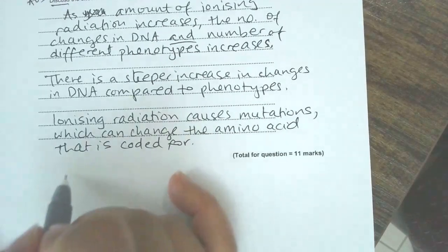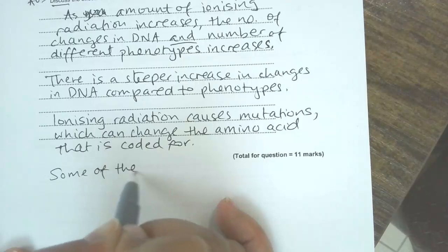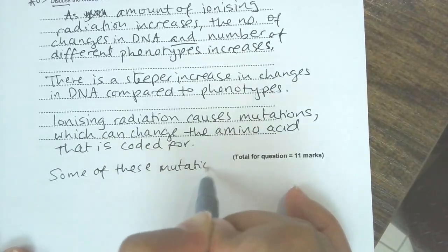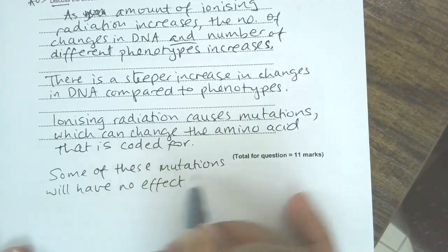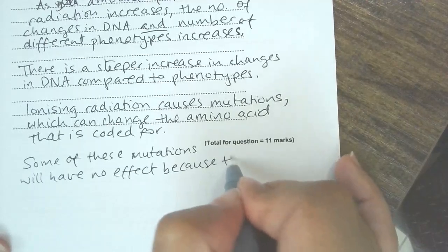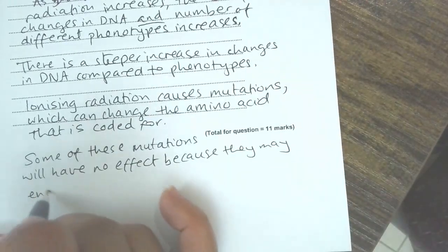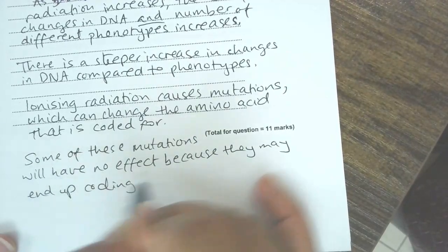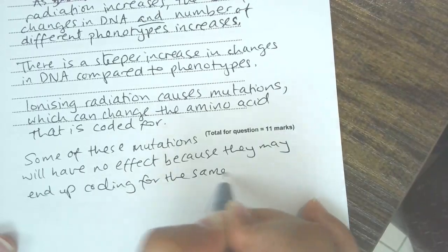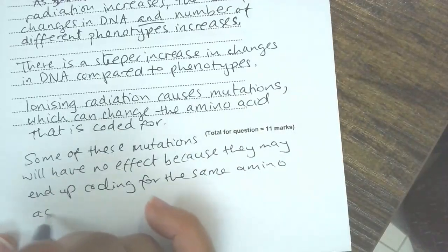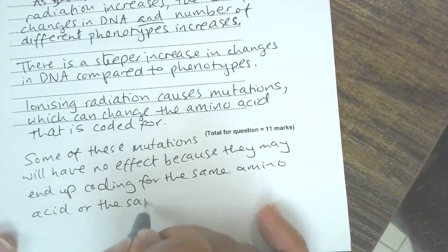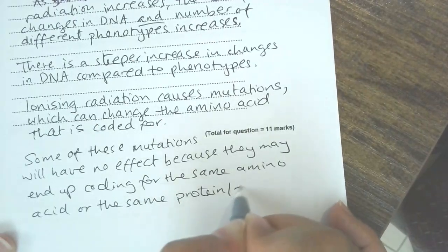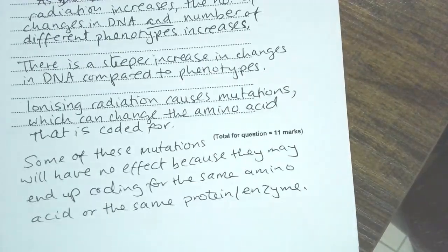Okay, so some of these mutations will have no effect because they may end up coding for the same amino acid or the same protein or enzyme, yeah? Done. 4 marks.